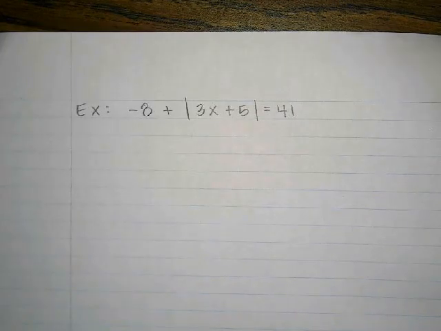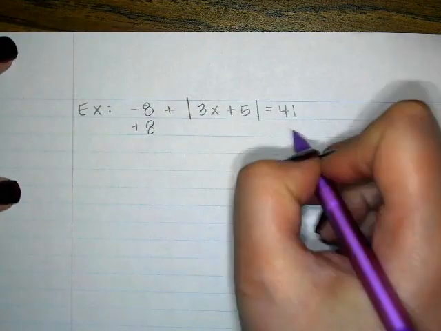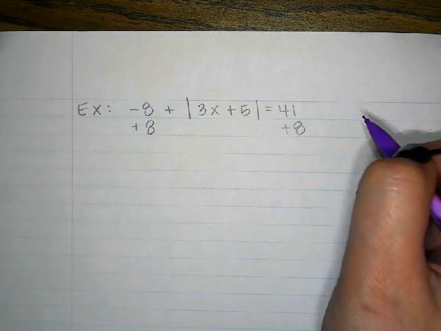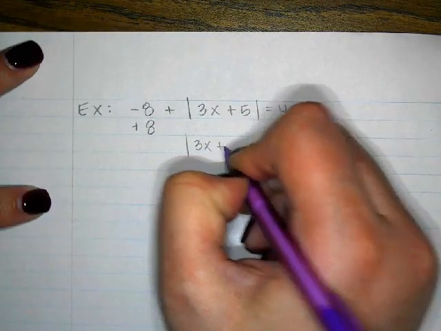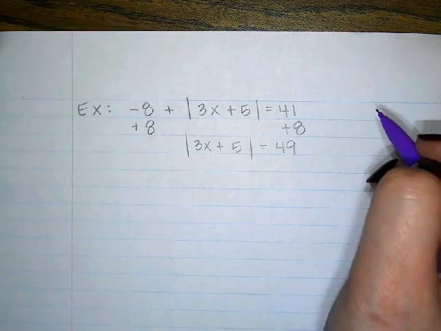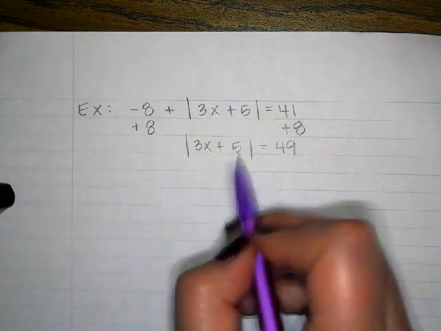So first step is what? We got to get rid of that negative 8. We got to add the 8. Okay, so we have 3x plus 5 is 49. And at this point, we can say whatever this distance is, it's a distance of 49 spaces away from 0. Okay, so what should I do now?